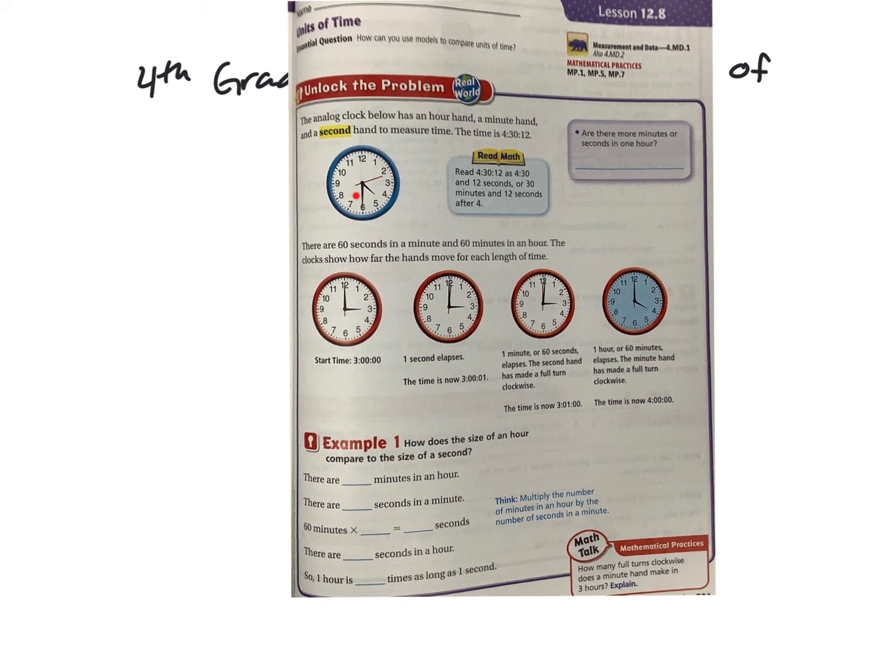The time on this one is 4 hours, 30 minutes, and 12 seconds. So for a quick review, this minute hand, the long hand, going around will represent the 60 minutes that are there. The hour hand, the short hand, represents how many hours, 1, 2, 3, 4, 5, 6, 7, 8, 9, 10, 11, 12. And right now it's just after the 4, but before the 5. And the second hand is usually a red little hand that goes by seconds, 60 seconds in a minute.